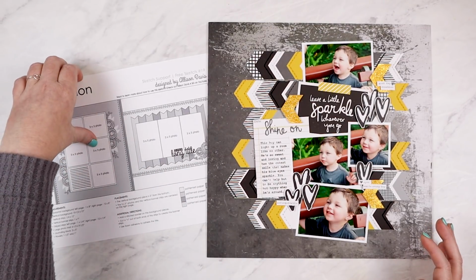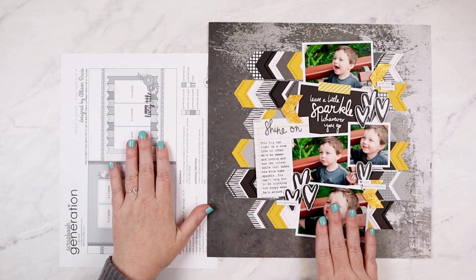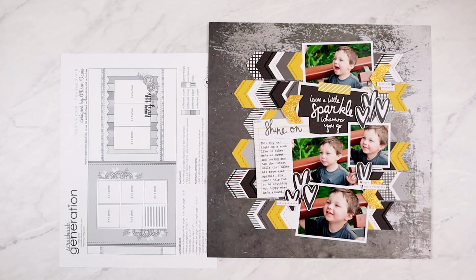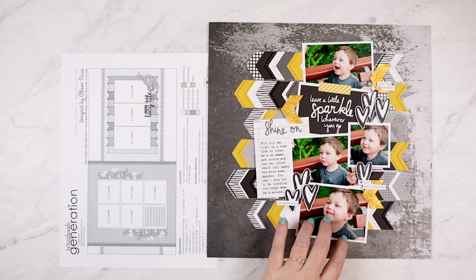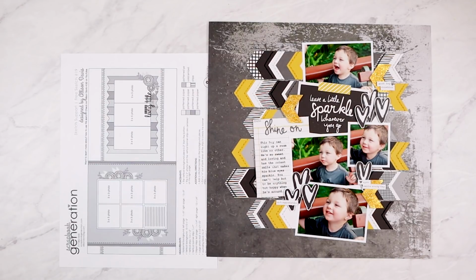I decided to flip the sketch to better work with my photos. The sketch has vertical photos, and I was using mainly 3.5 by 2.5 inch photos, so flipping the sketch made it work a little better with photos that are horizontal. Flipping the sketch is a great way to accommodate different photo orientation.